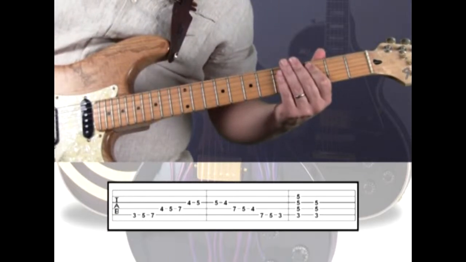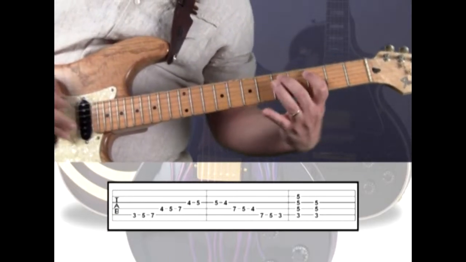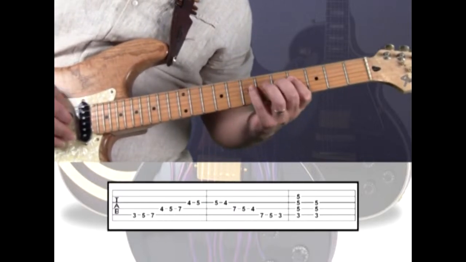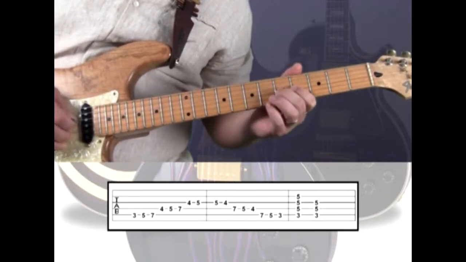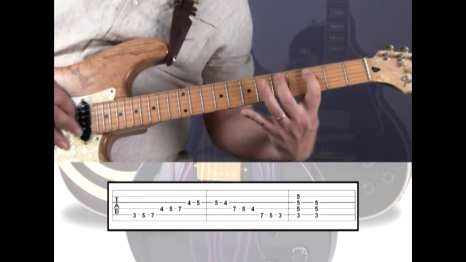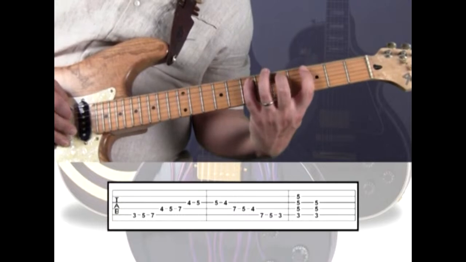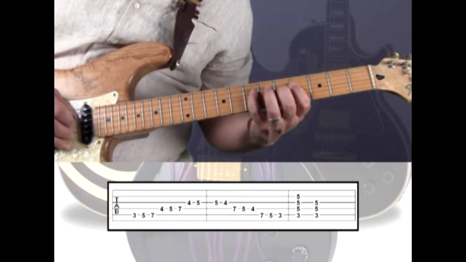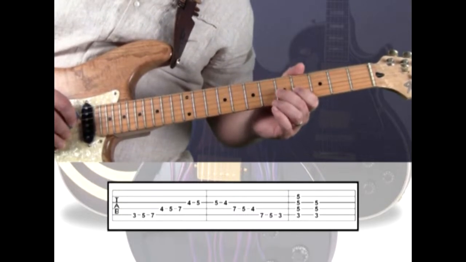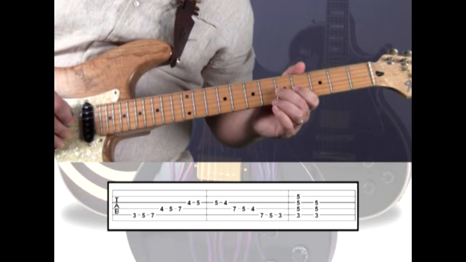The Lydian mode uses a root, 2nd, 3rd, sharp 4th, 5th, 6th, major 7th, and root. Applied to C, we have the 5th string 3, 5, 7, 4th string 4, 5, 7, 3rd string 4, then 5. The Lydian mode will work well over a major chord or power chord using the same root.